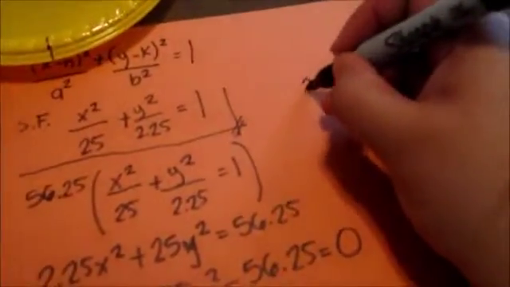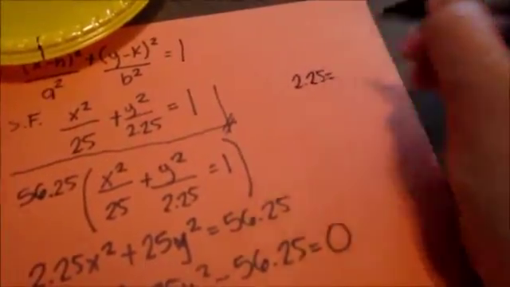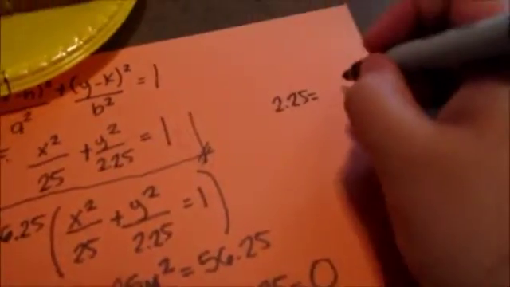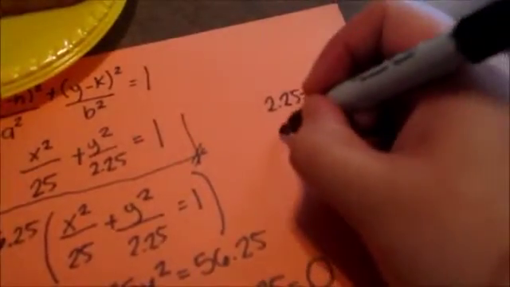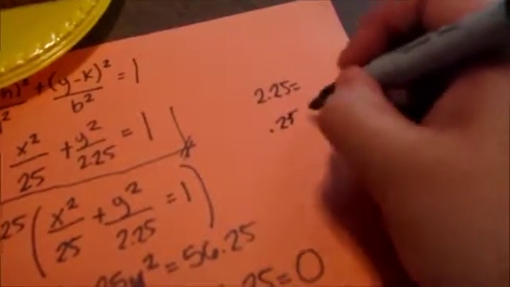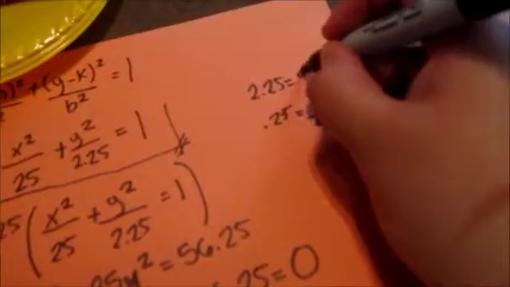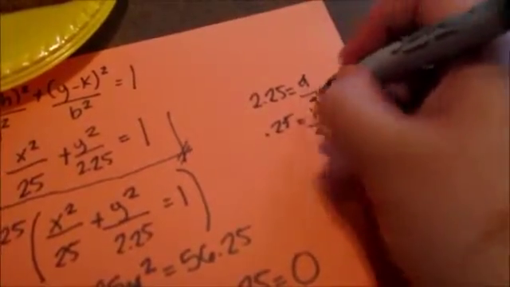If you remember, 2.25 can be converted to quarters, because 0.25 equals a quarter. 2.25 will be 9 quarters.